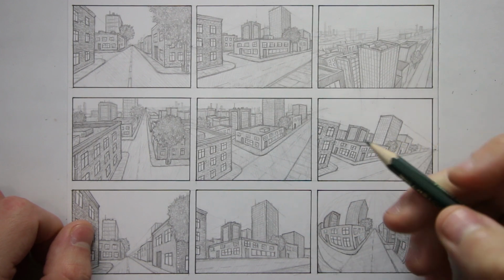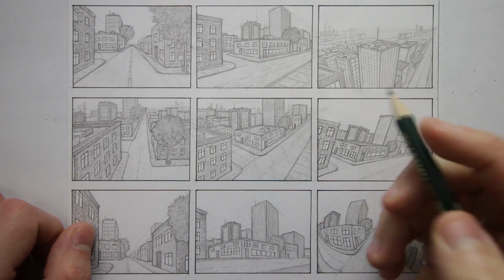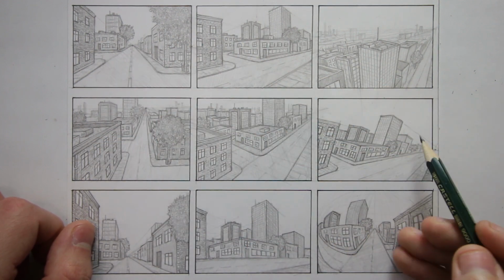So that's a few examples of the same scene constructed and drawn in a different perspective. I'm going to also put this image on Instagram, so feel free to head over there if you want to study it further. So there we go, I hope you enjoyed this one.